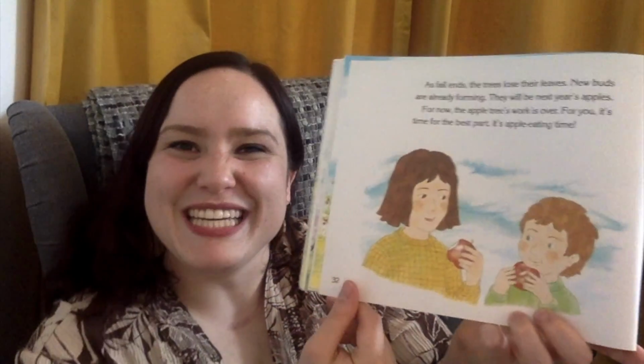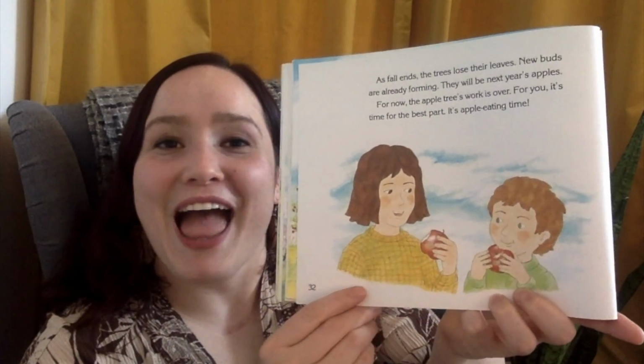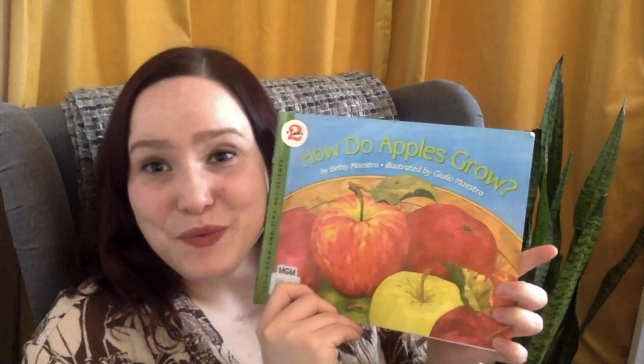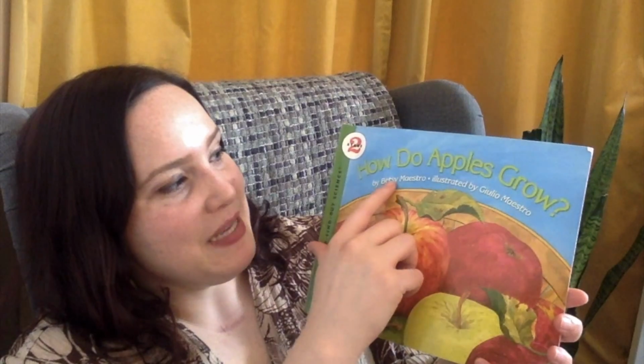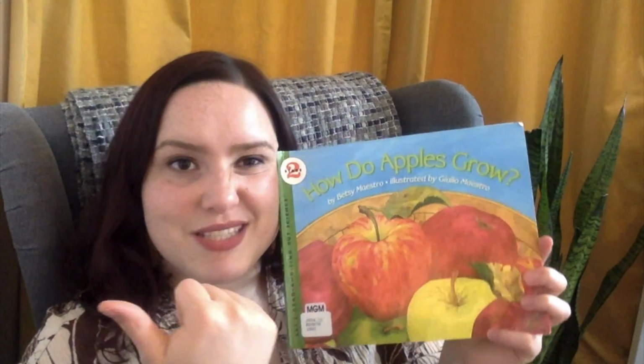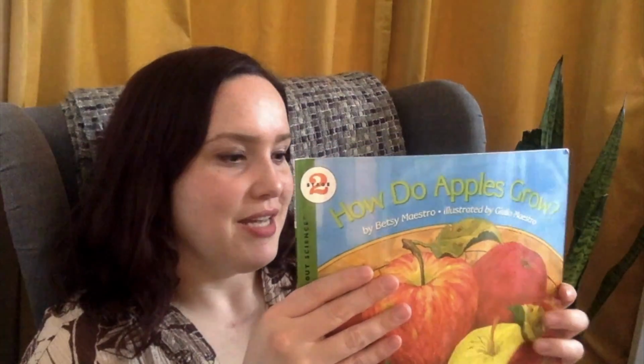It's apple eating time. I love apples. So today we read How Do Apple Trees Grow by Betsy Maestro. It talks about a few of the different ideas that we learned about this year, about what seeds need to grow, pollination, and seed dispersal, and some other things. It also talked about seasons.